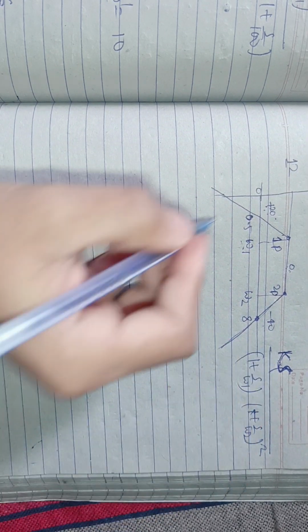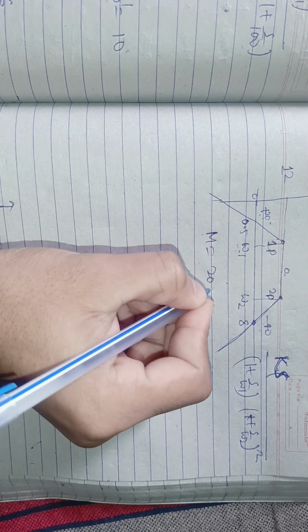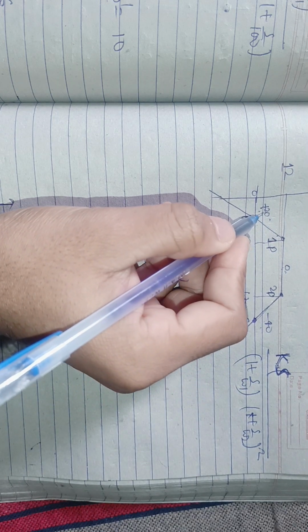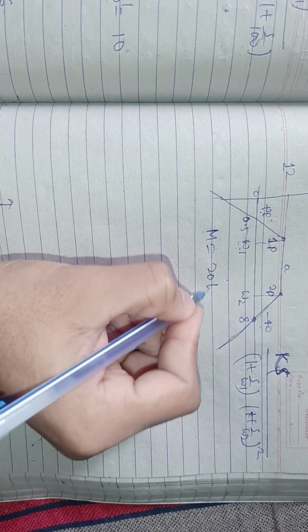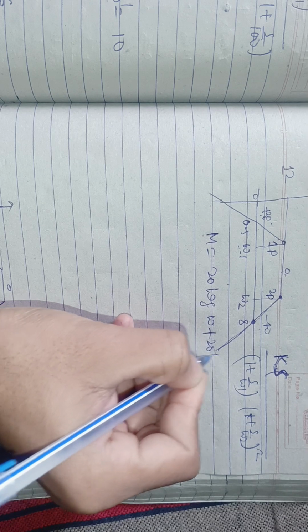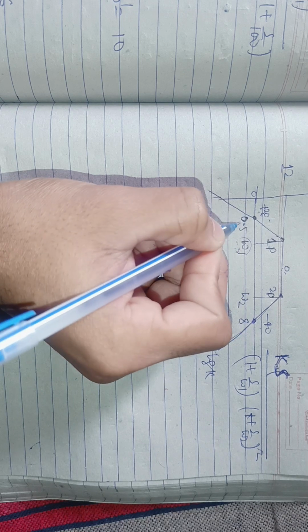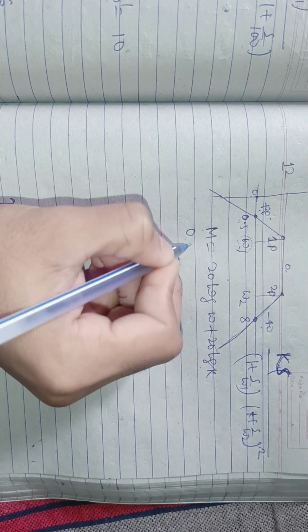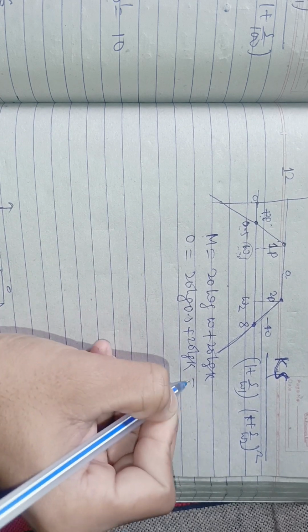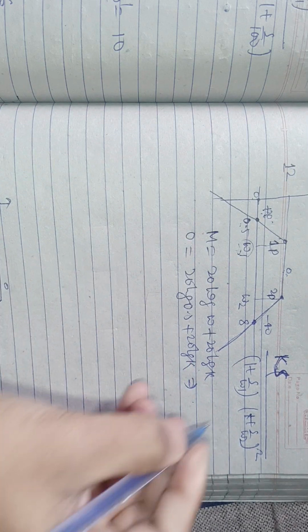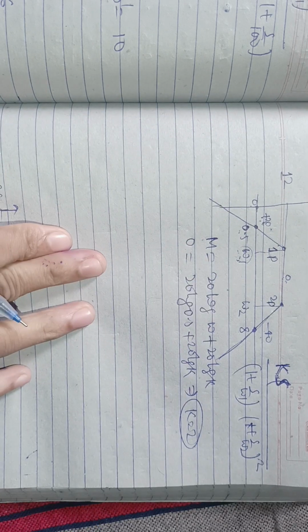So just find k here. The initial slope is plus 20 dB, so one zero is at the origin, because plus 20 dB is given. The magnitude is 20 log of omega plus 20 log of k. At omega equal to 0.5 the magnitude is 0, so 0 equals 20 log of 0.5 plus 20 log of k. If we solve this, by simplifying we will get k equal to 2.